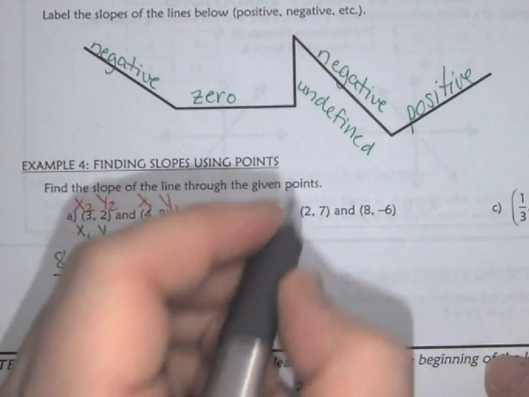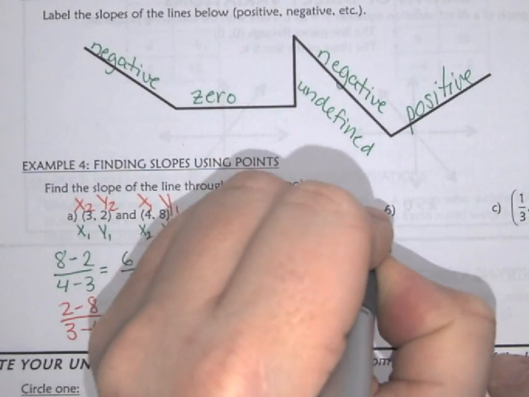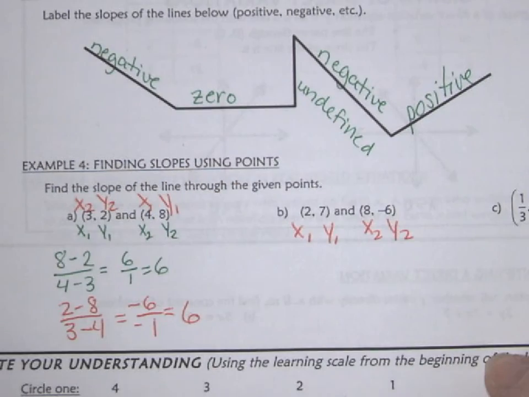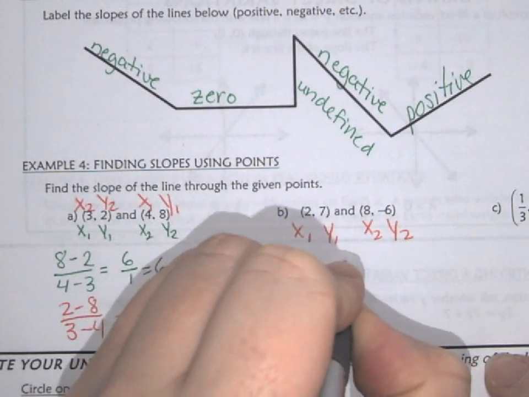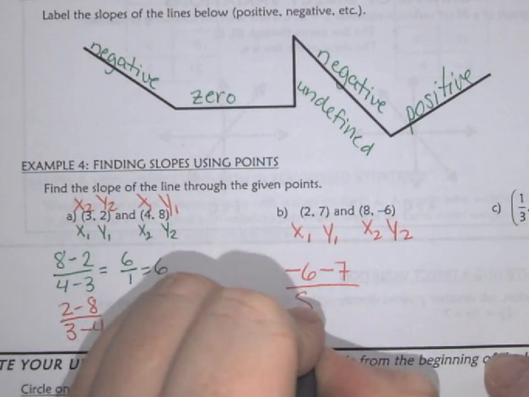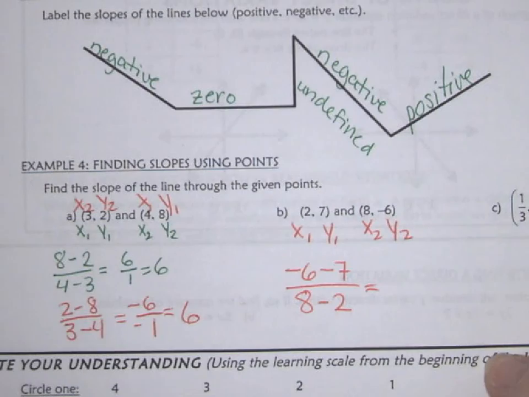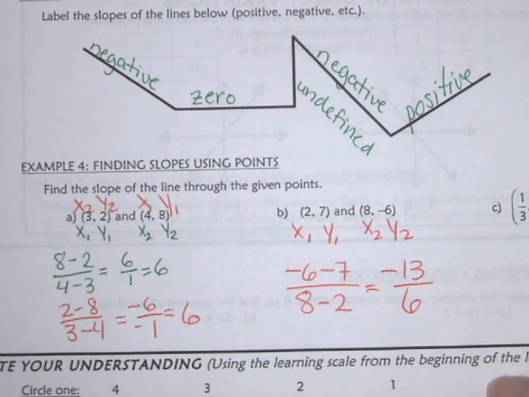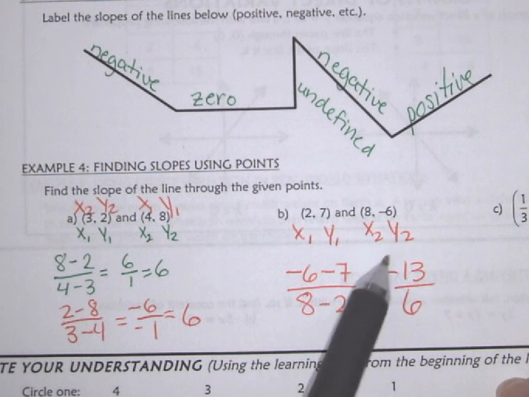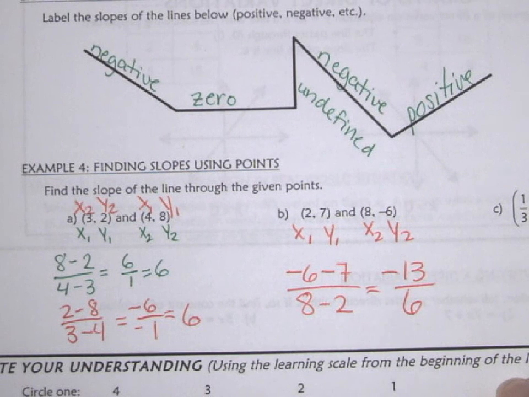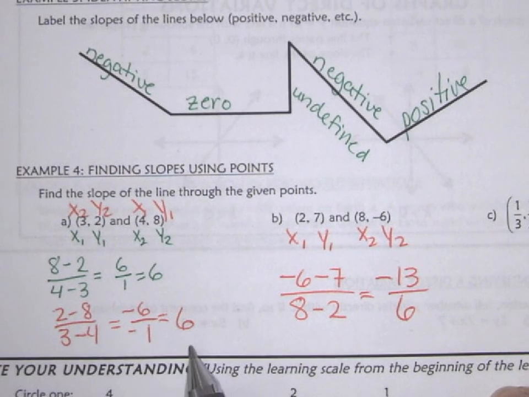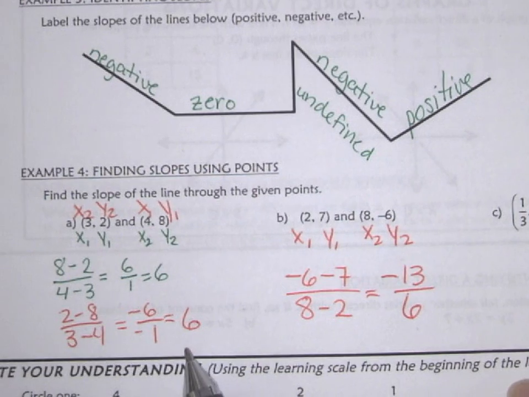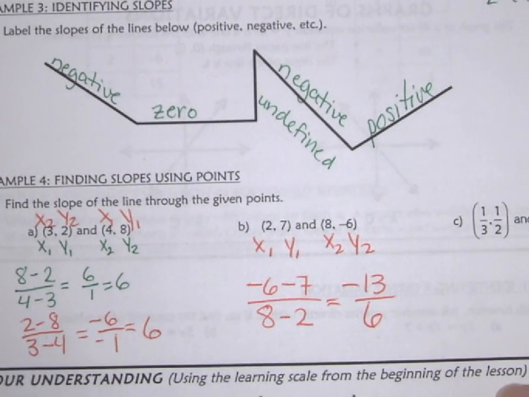Okay, here, negative 6 minus 7 over 8 minus 2 gives negative 13 over 6. Now for this one, we're going to leave it like this. Leave it an improper fraction. When you're finding the slope, slope should always be written as a fraction, or if it's a whole number or integer, it can be written that way, but it should never be written as a decimal when you're talking about slope.